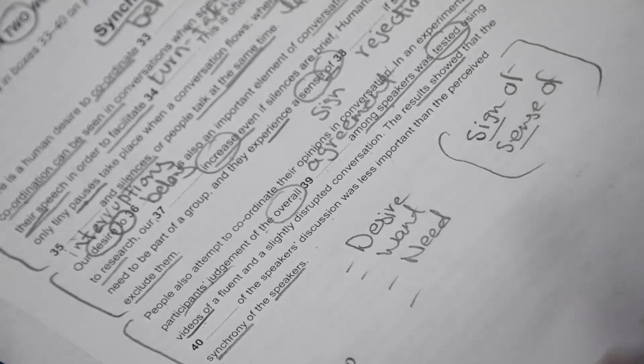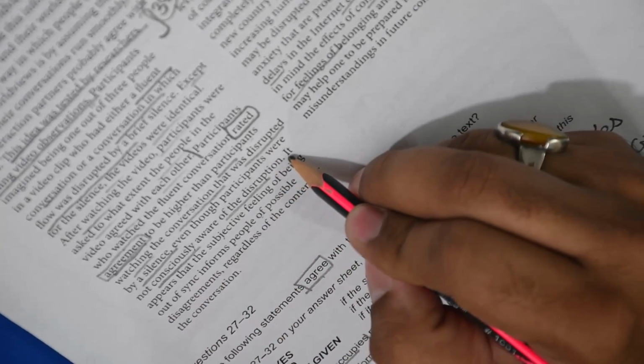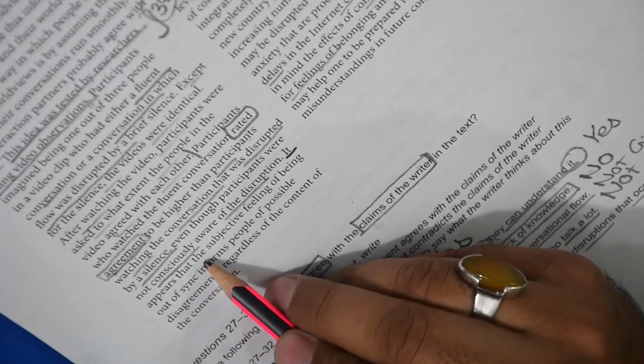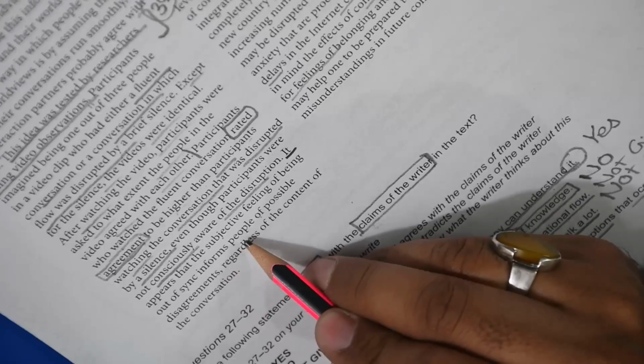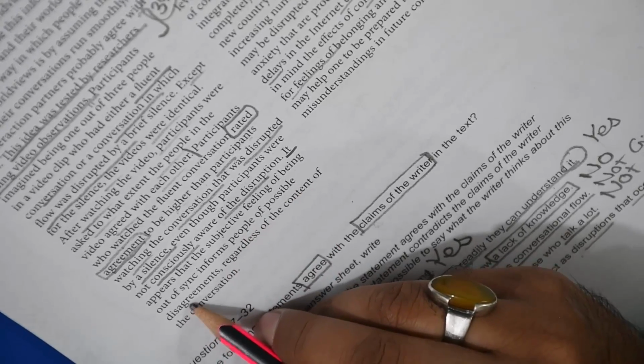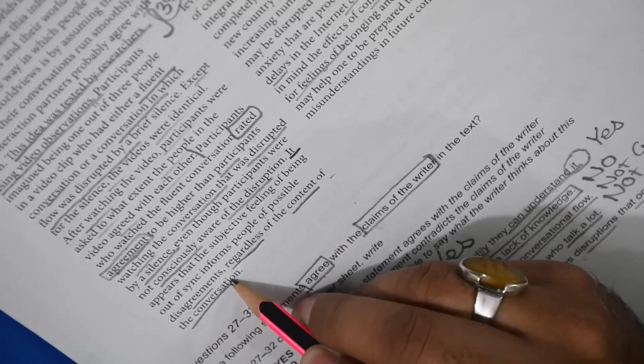Okay, let's see now. It appears that the subjective feelings of being out of sync informs people of possible disagreements regardless of the content of the conversation.